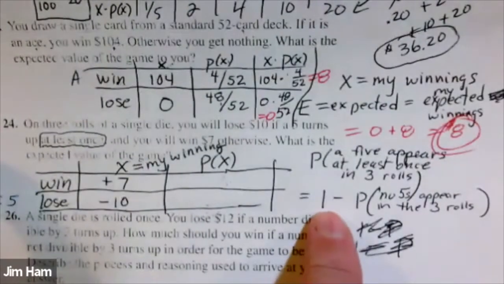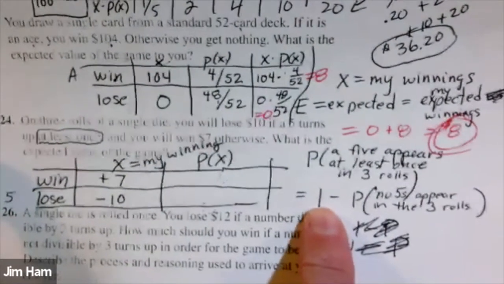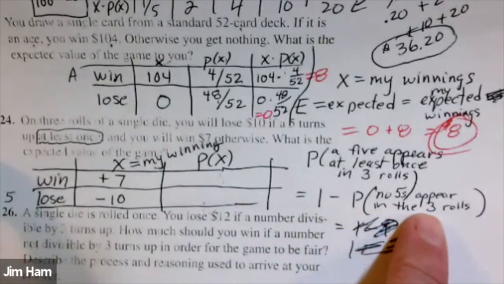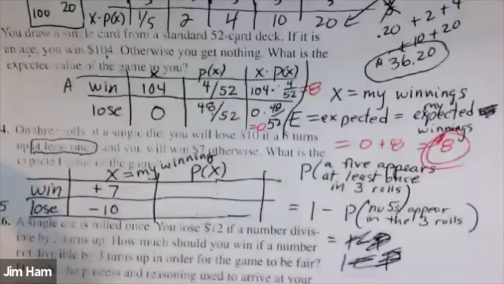remember that the probability we're trying to calculate is 1 minus the probability of no 5s in the 3 rolls. So you can't have a 5 on the first one, and you can't have a 5 on the second roll, and you can't have a 5 on the third roll.